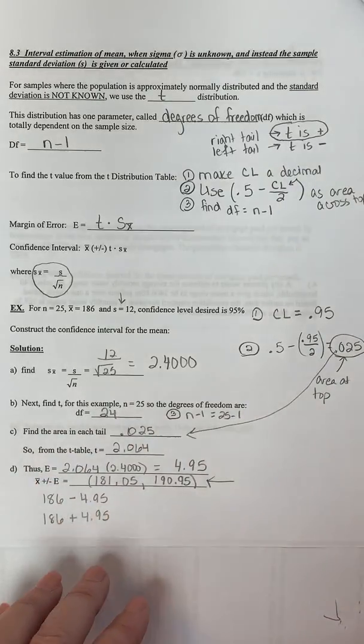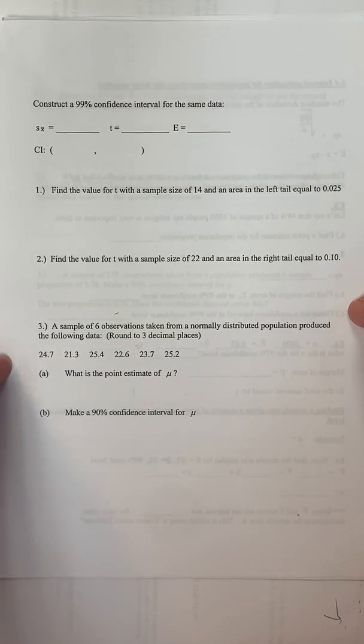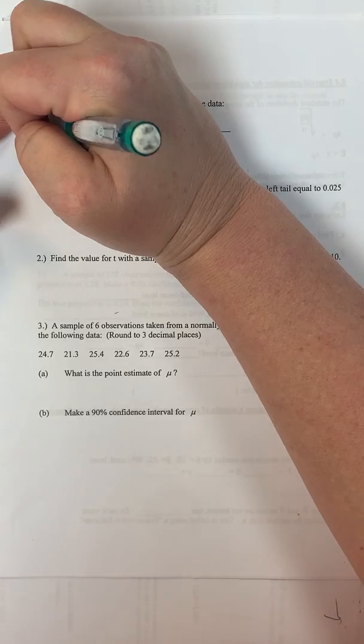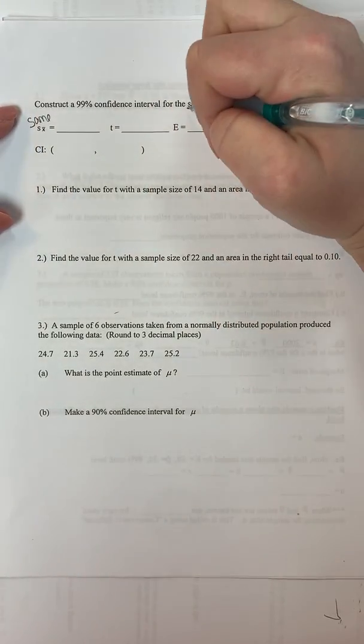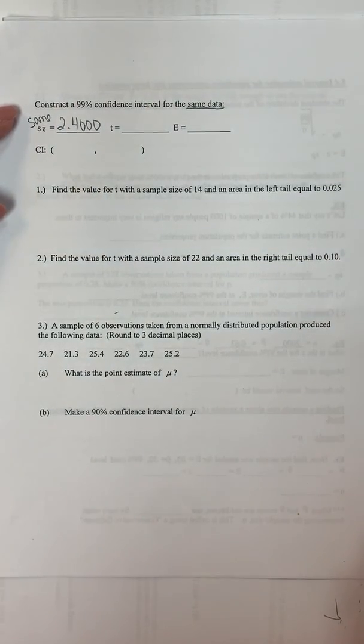All right, let's turn over. Here we go, a few more examples. This says construct a 99% confidence interval for the same data. Well, our S of x bar is going to be the same because they said it was the same data. And S of x bar is S over the square root of n. So that's not going to change. That's what we had on that previous example.